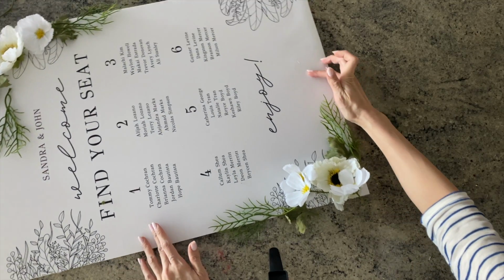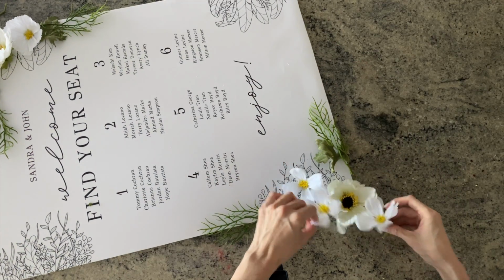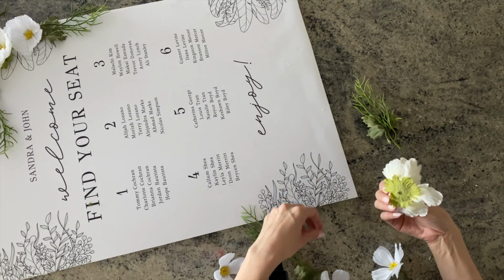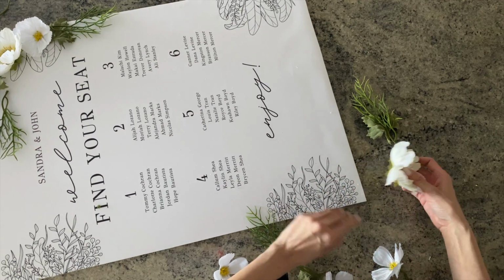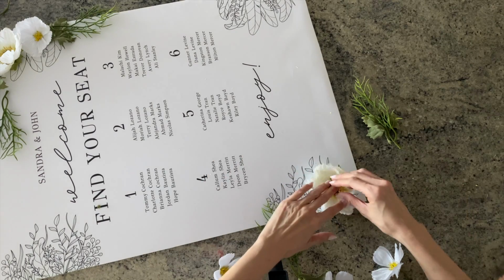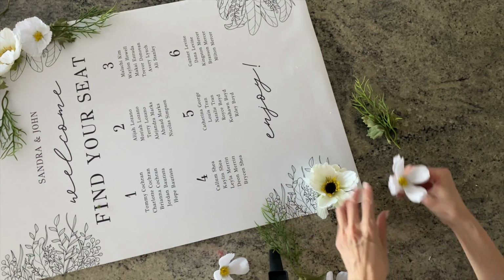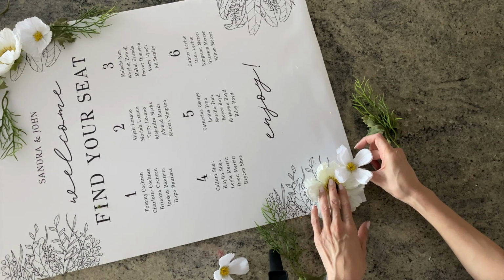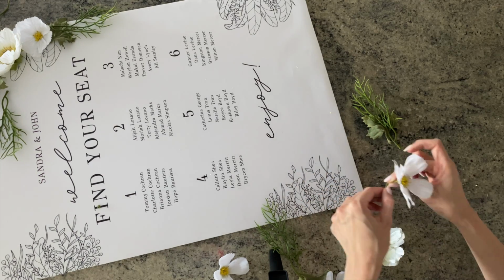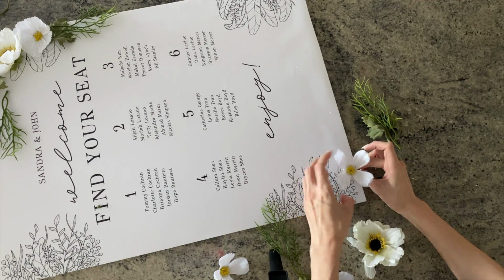So I guess we're ready to rock and roll. Sometimes I have to look at it like 3 more times just to make sure I got the placement right. And I think that's really a good thing to do. So when it's time to glue it, you don't panic.